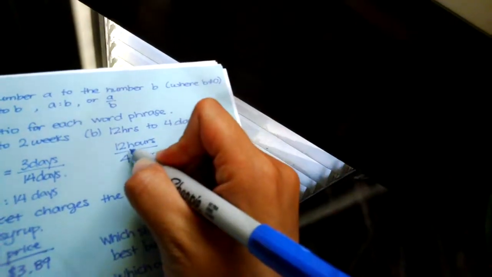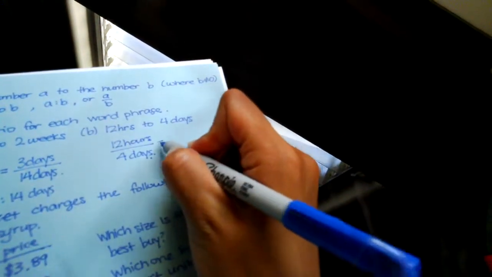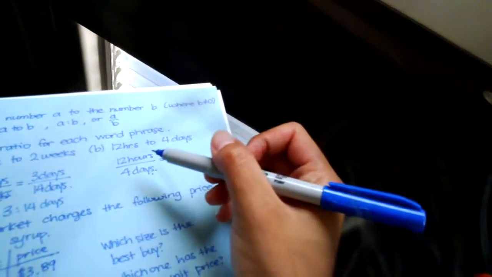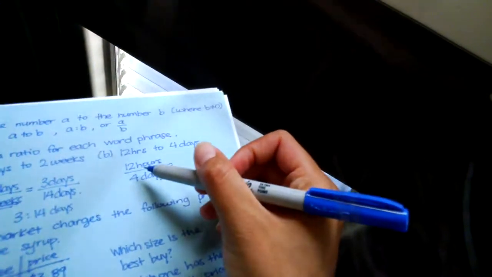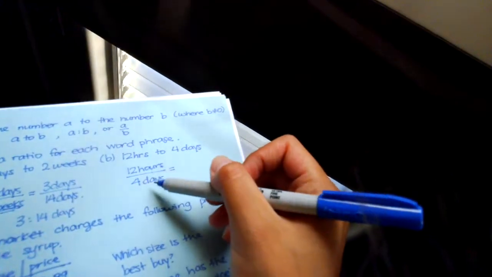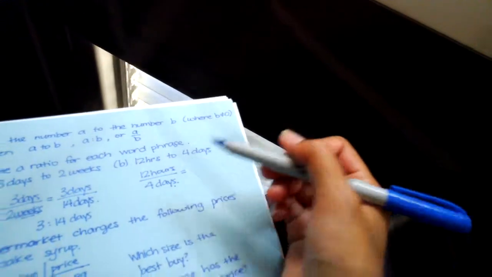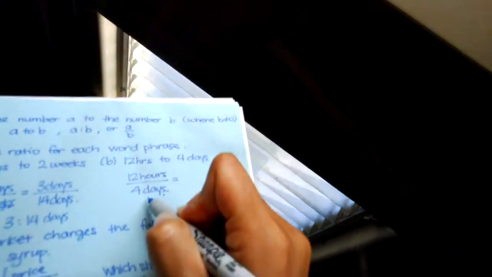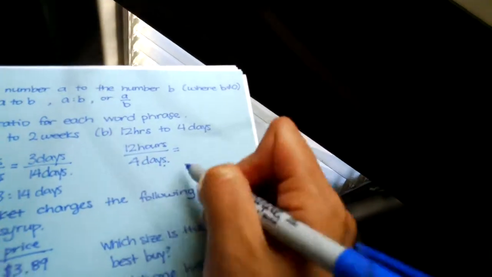Since 1 day has 24 hours, 12 hours would be half a day. But then it'll be a fraction to a number, which is fine, but let's stick with an integer number to an integer number. So for that sake, we're going to turn the days into hours.